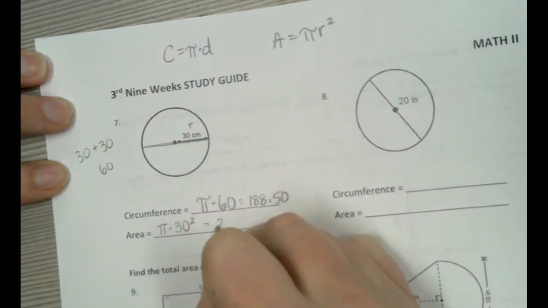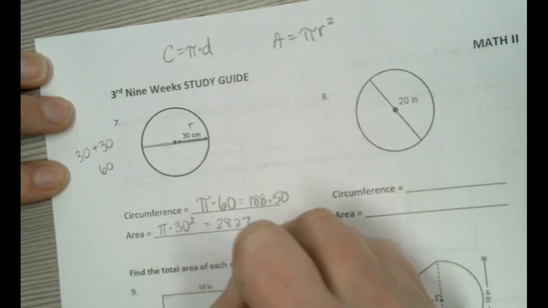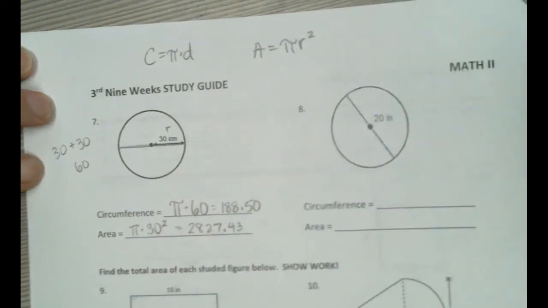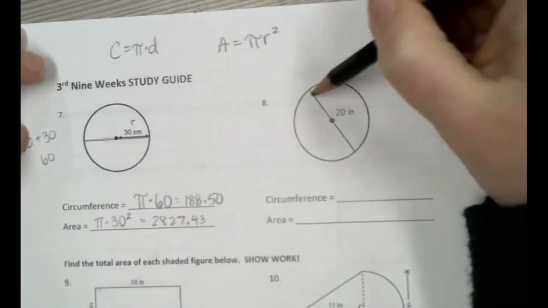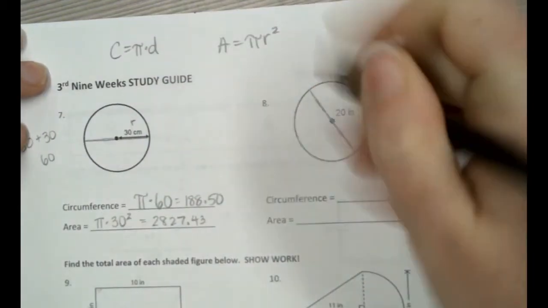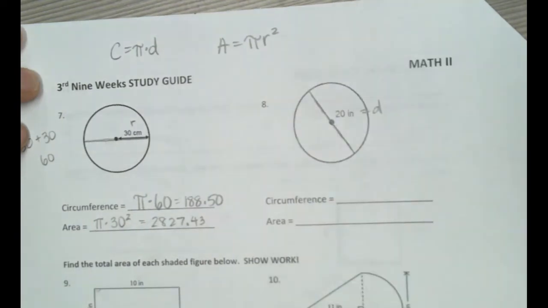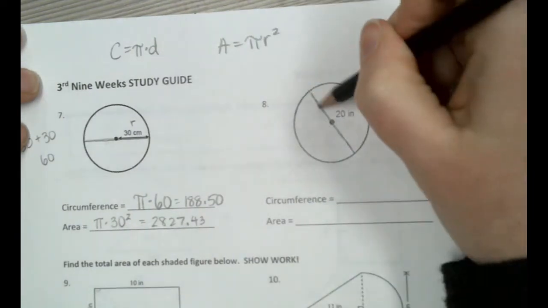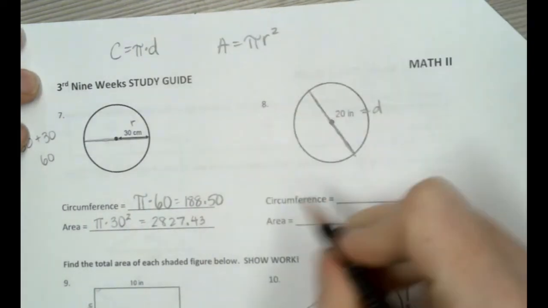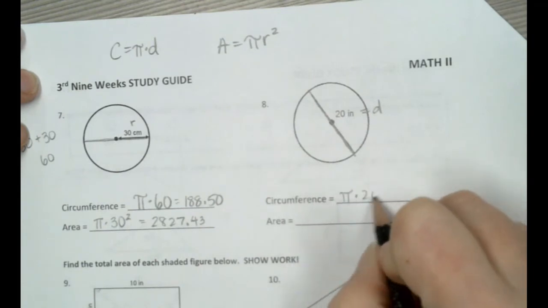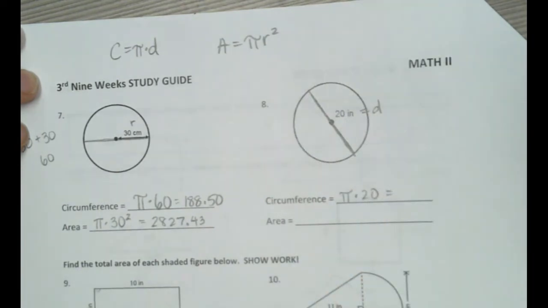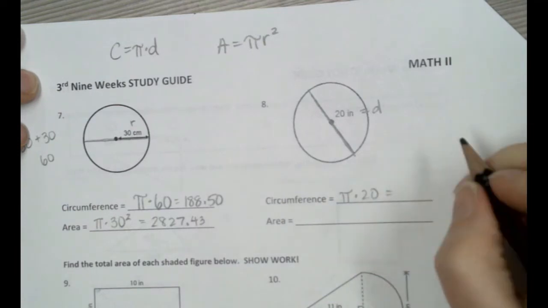And that would be 2,827.43. Okay, on number 8. Now this time I gave you the full segment, which is the diameter. All the way across is your diameter. That's what goes in this formula. So pi times 20. And that would be 62.83.